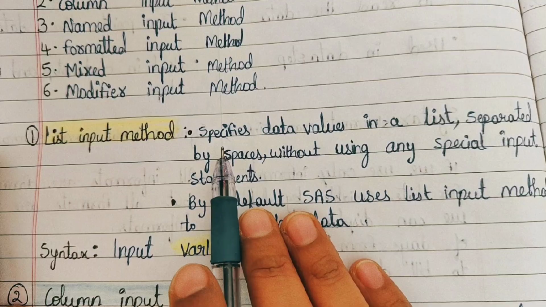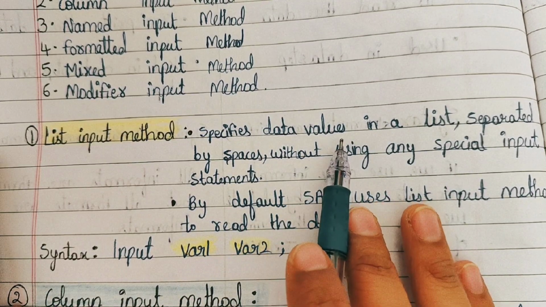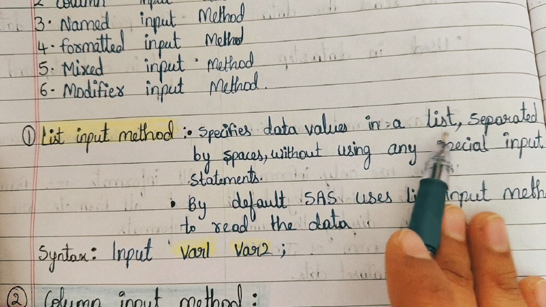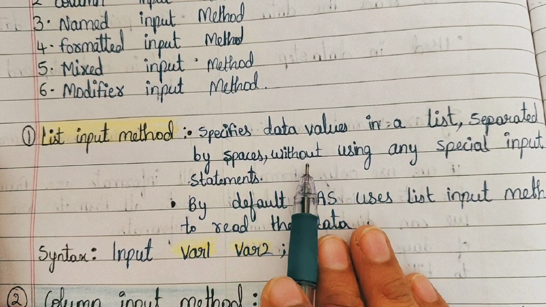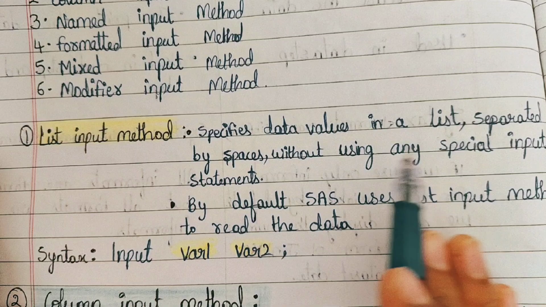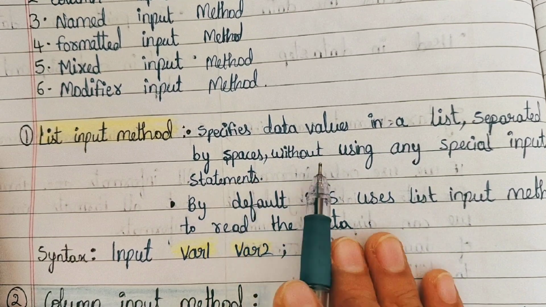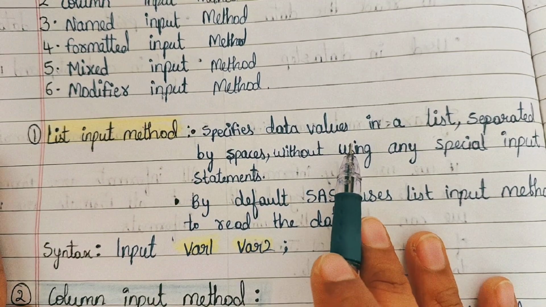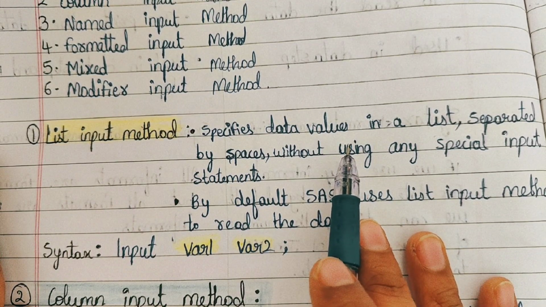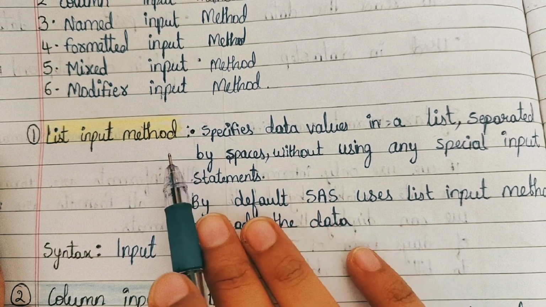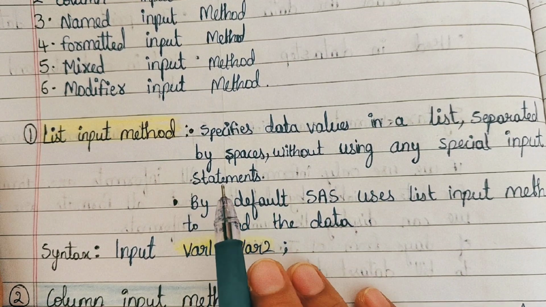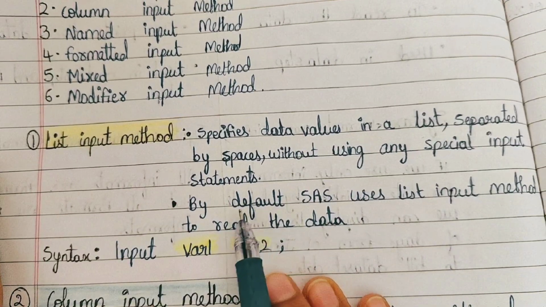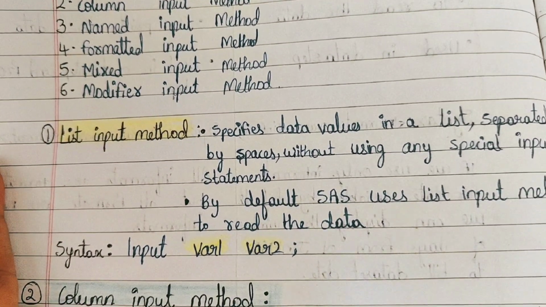List input method specifies data values in a list. We are listing the variables separated by space without using any special input statements. Without using anything, we are listing the variables. In the simple programs we have done, input ID, name, age, those only. By default SAS uses the list input method to read the data.